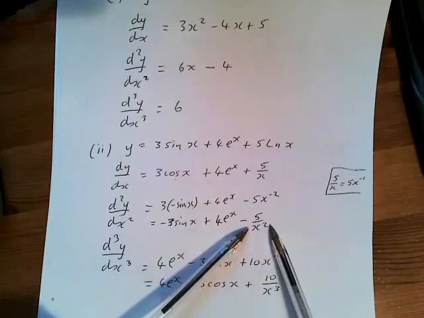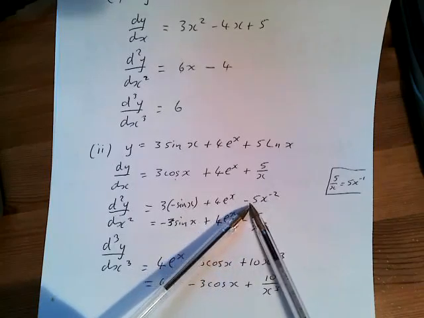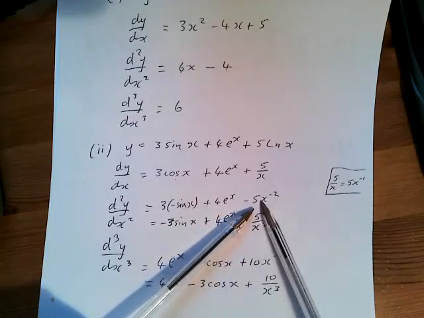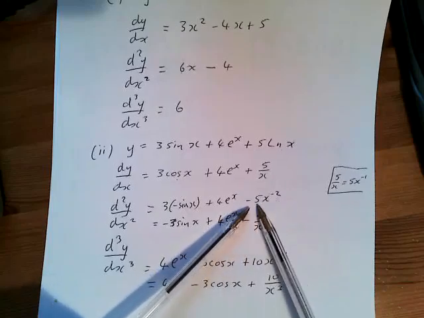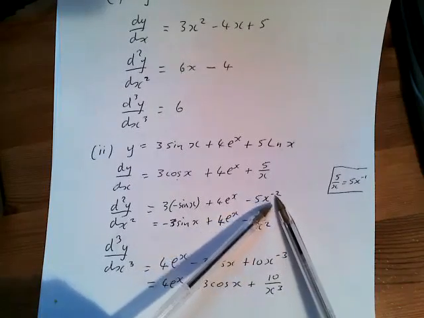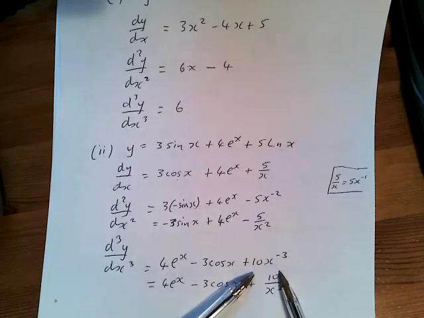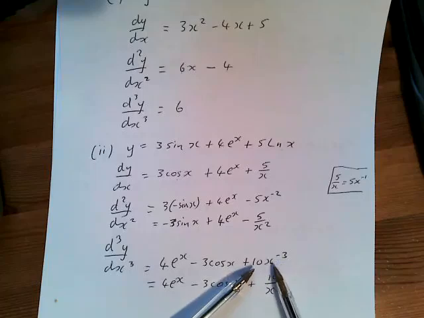The last one here, the 5 over x squared, we're better off looking at 5 times x to the minus 2. Remember, we have a minus in front of us, so when we bring down the power minus 2, we're multiplying that by minus 5 to get plus 10. And then we're taking 1 away from the old power, so if you take 1 away from minus 2, you get minus 3. So that's where the 10x to the minus 3 was coming from. And finally we can write that as 10 divided by x cubed.